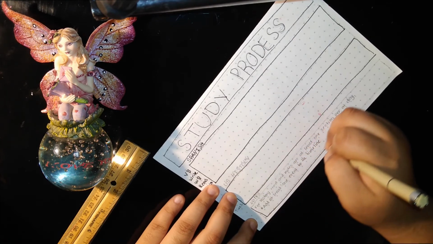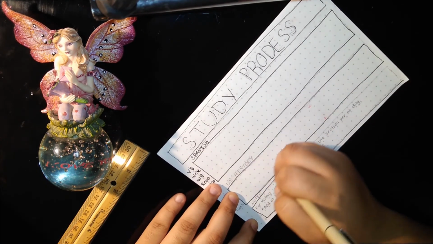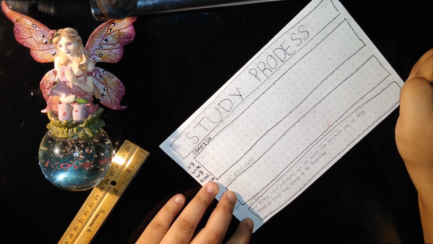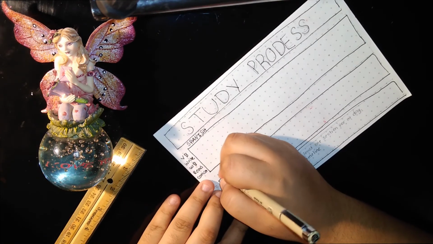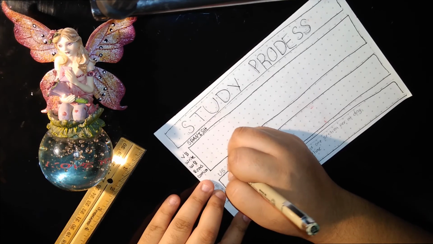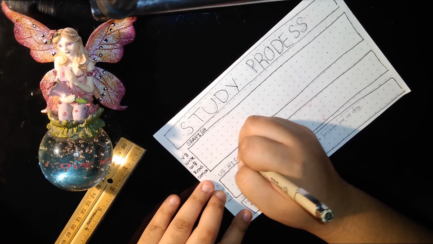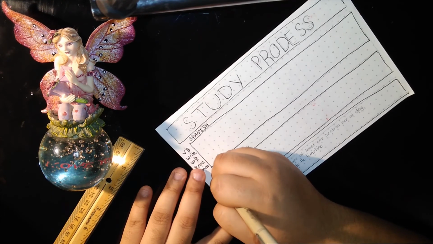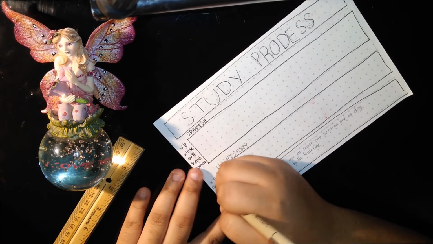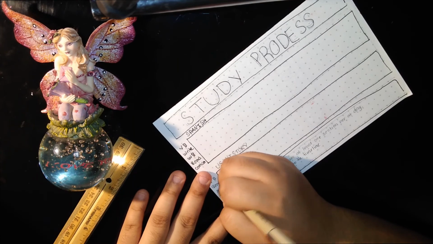And then finally, on my last page, I did a study process tracker. I know I spelled process wrong. I did my February section at night, and I didn't finish till like 3 o'clock in the morning, so I was pretty tired. Well, not really, but tired in a way.